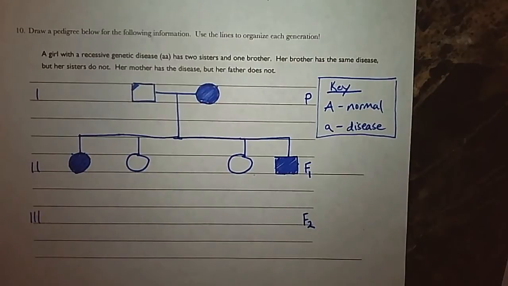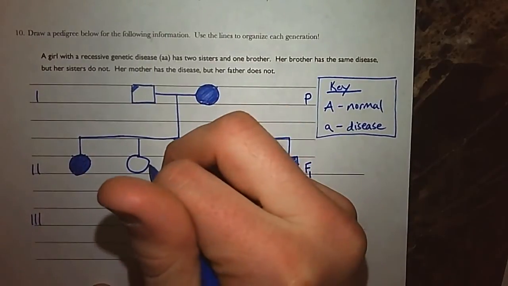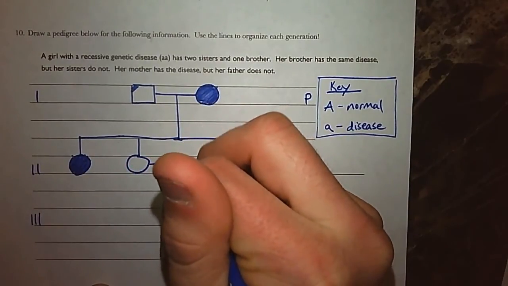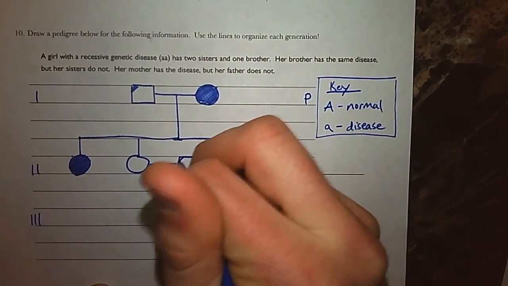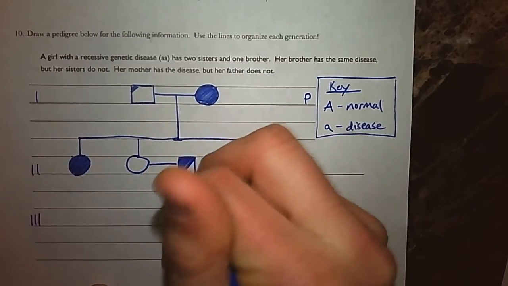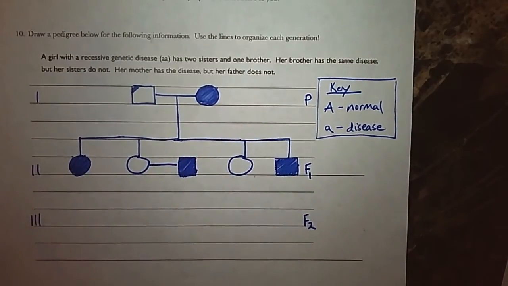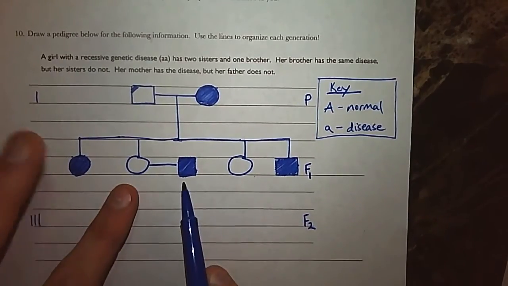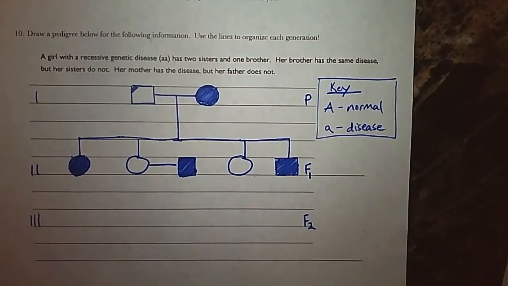Right. So we have a family tree right here, but how is this useful when it comes to inheritance? Well, let's say that this sister right here ends up getting married to a guy, and they want to have kids, and let's say the guy is also affected by the disease, and this couple is maybe concerned or just curious, what's the probability that these two individuals are going to create an offspring that has the disease or an offspring that doesn't have the disease?